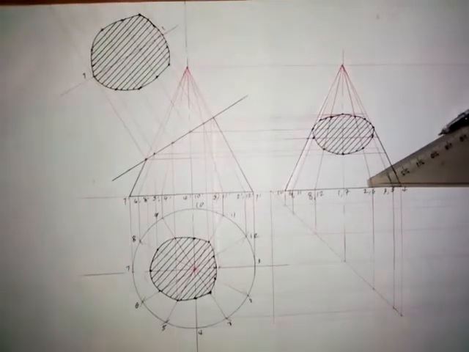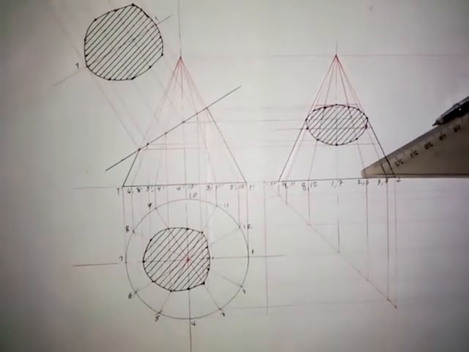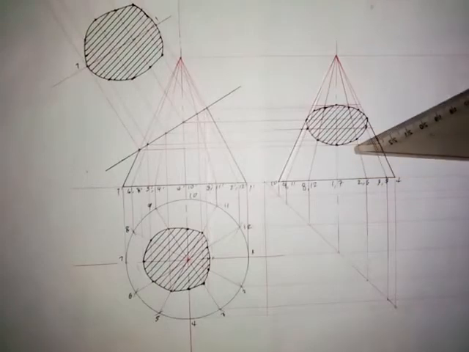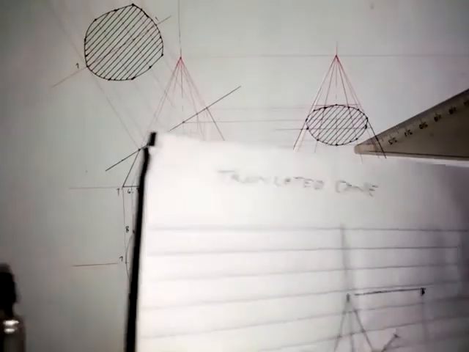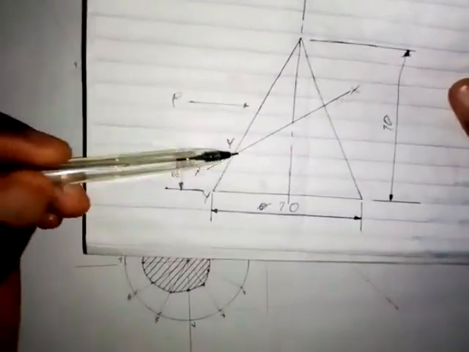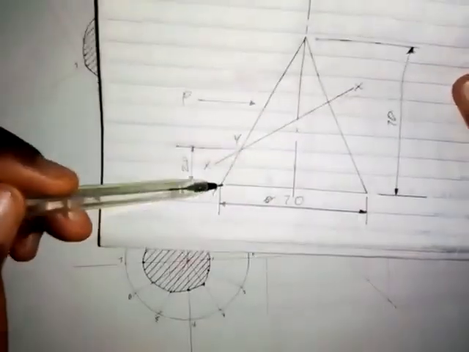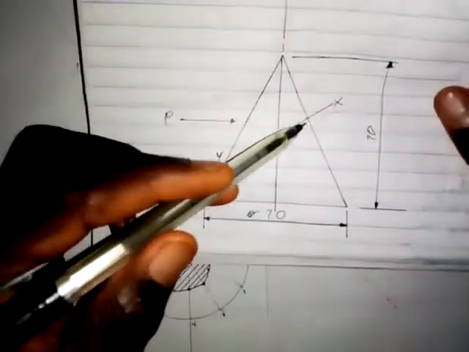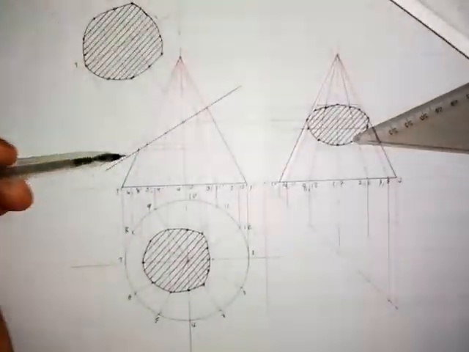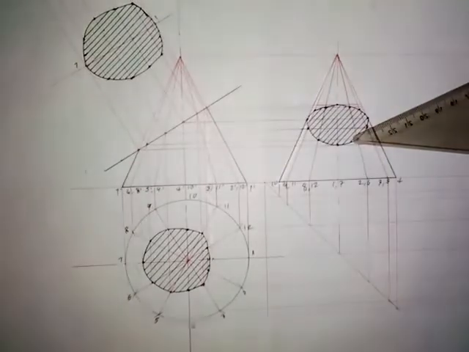The last question I'm going to answer, which is the 5th question, is that we have to draw the surface development of the frustum of the cone, using YY as the seam. That means we cut it here and we open it from here. We are cutting it here and we spread it. That is what we have left here, and that's what we want to produce.